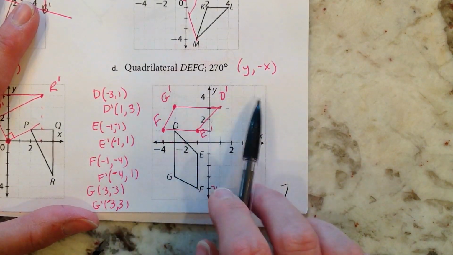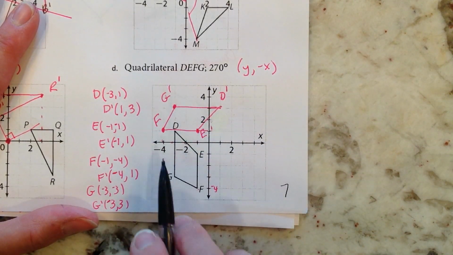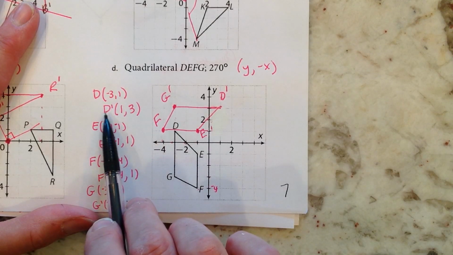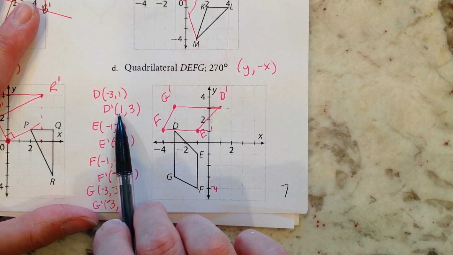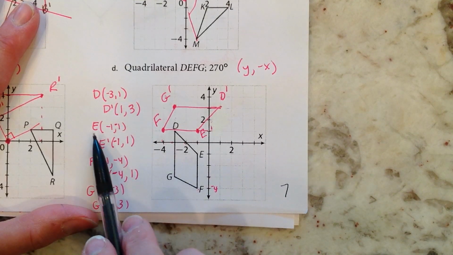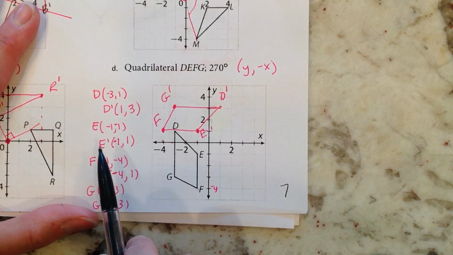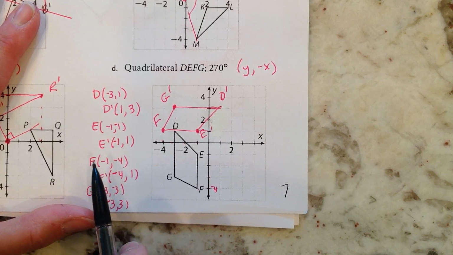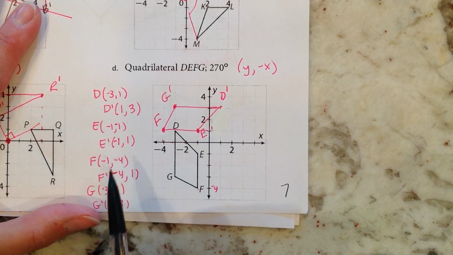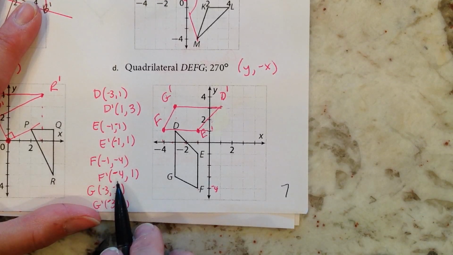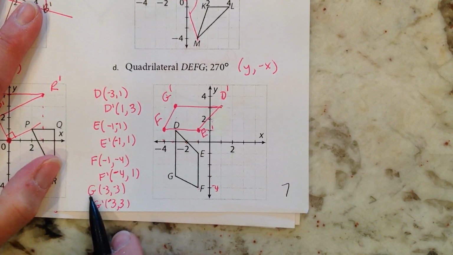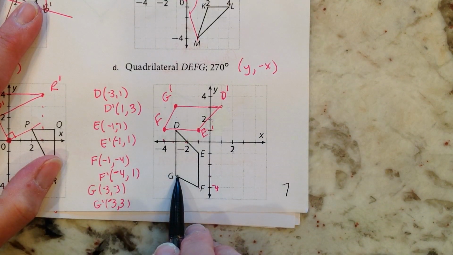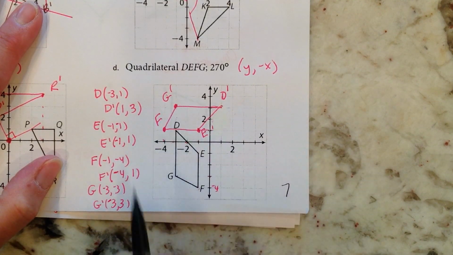So this is what the shape should be after it's transformed. We have our points D, which is -3, 1, should be transformed to the point D prime, which is 1, 3. E, which is -1, -1, should be transformed to the point E prime, which is -1, 1. F, which was -1, -4, should be transformed to the point -4, 1. And G, which was -3, -3, down here, should be transformed to the point -3, 3.